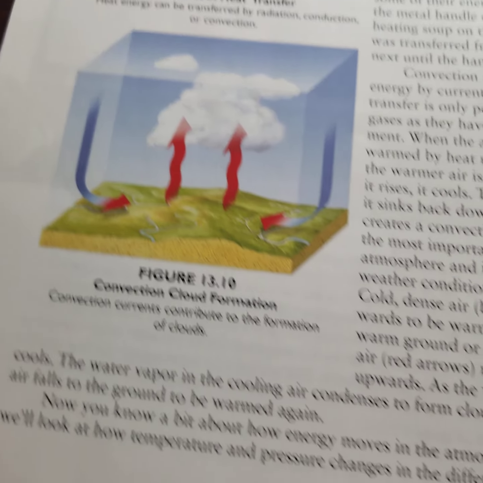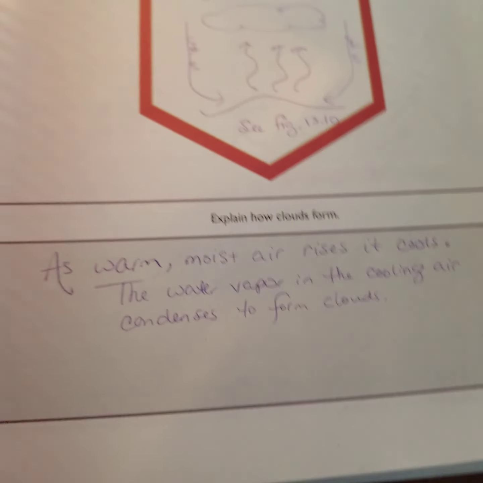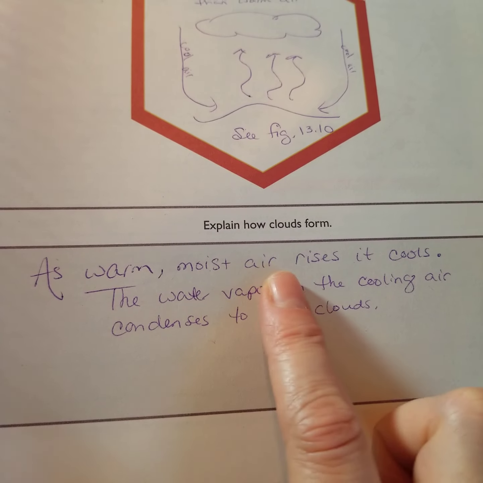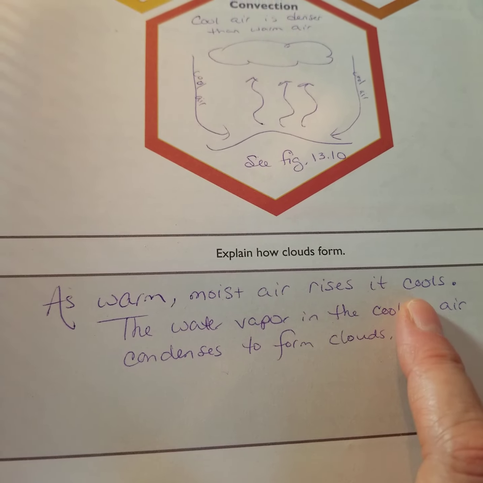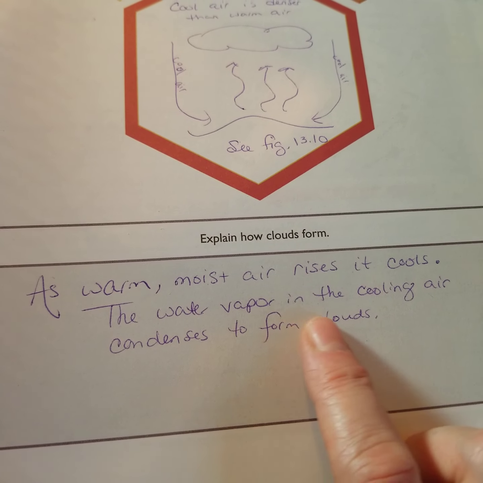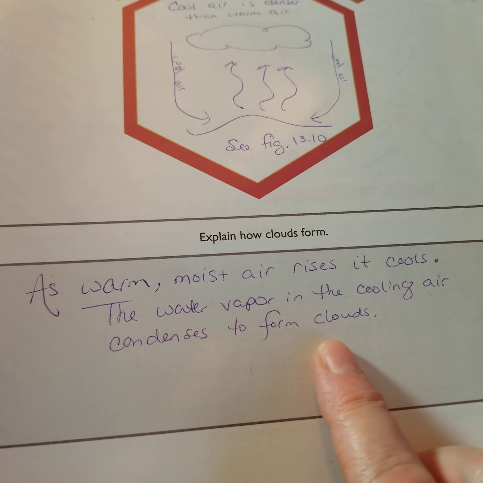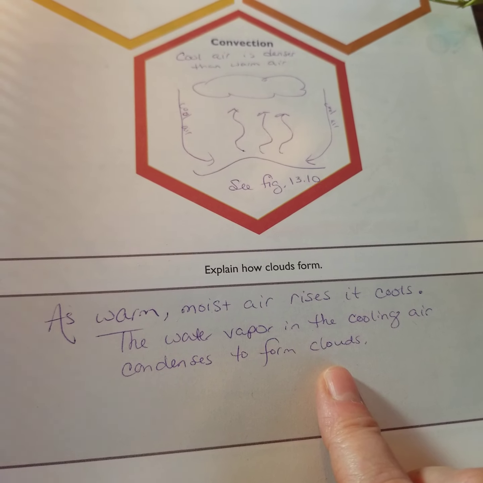How does the cloud form? As warm, moist air rises, it cools, and then the water vapor in the cooling air condenses to form clouds. Isn't that cool?